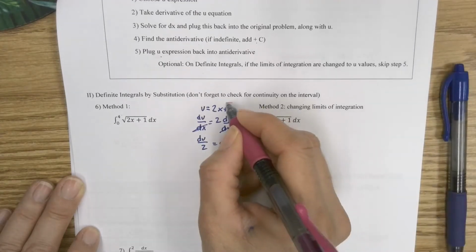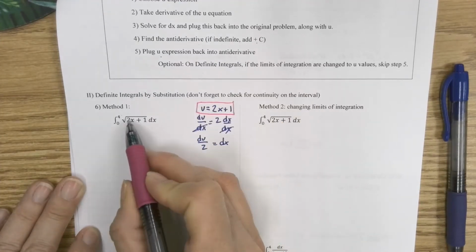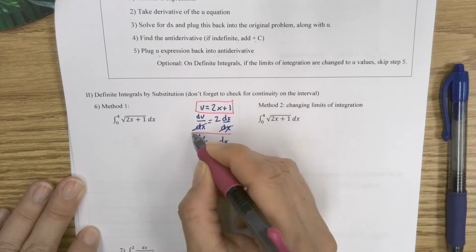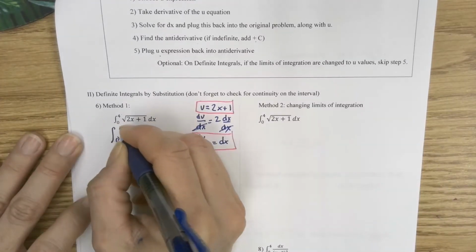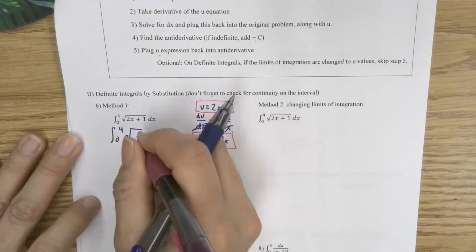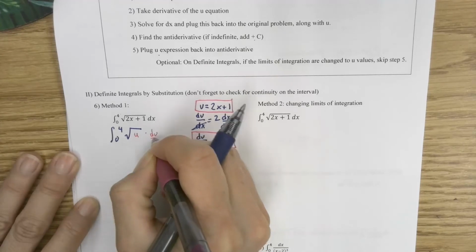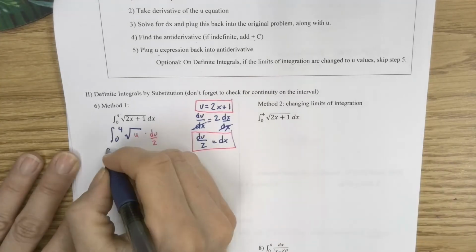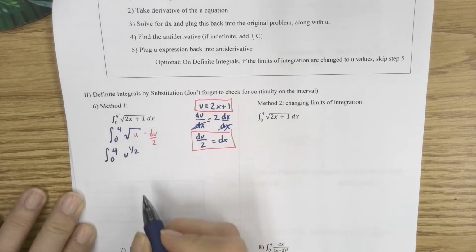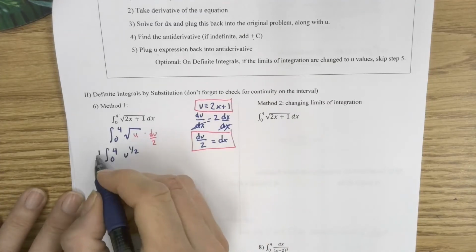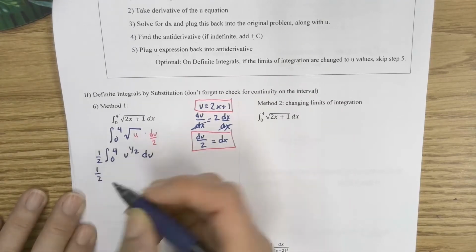So I've got two things to substitute in. u is taking the place of 2x plus 1 in here, and du over 2 is taking the place of dx. So here's my u. In place of dx, we have du over 2. So this is going to be my integral from 0 to 4. I'm going to rewrite that as u to the 1/2. I am going to move this 2 to the outside as a 1/2 du. And I'm ready to reverse my power rule.